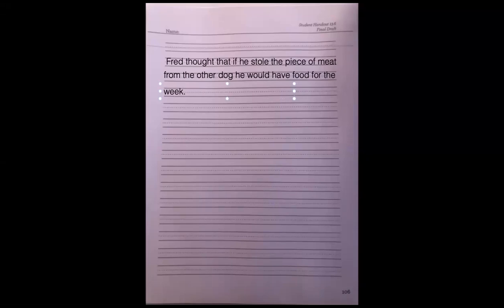Then we're going to put, but when Fred jumped in the water. Remember, the words don't have to be in order. They're just helping us remember what's going to happen, right?